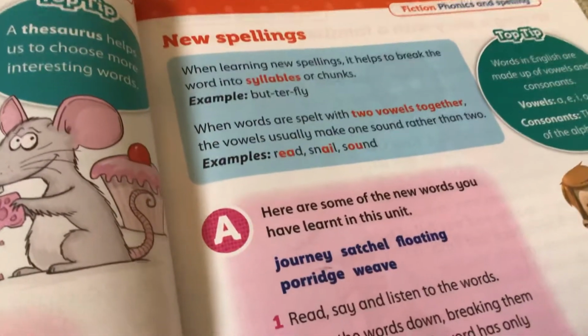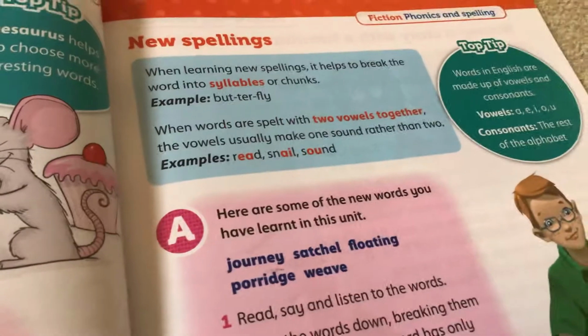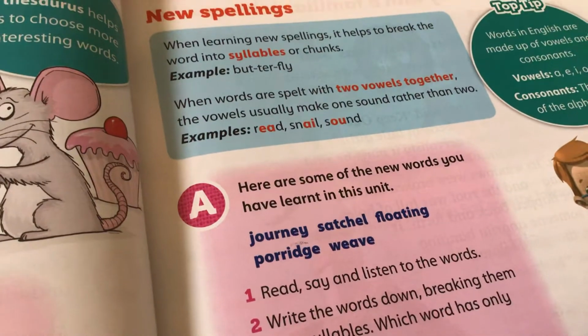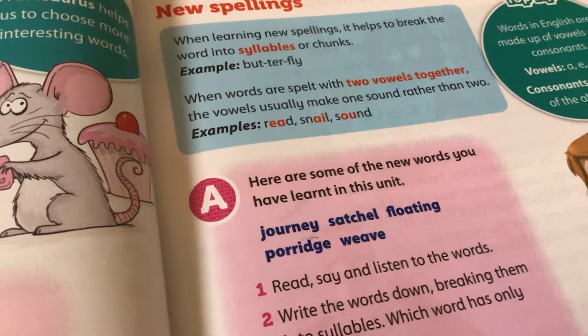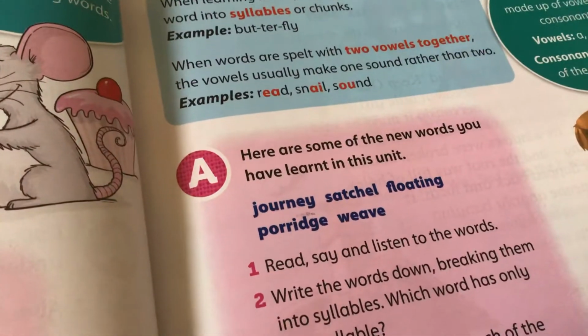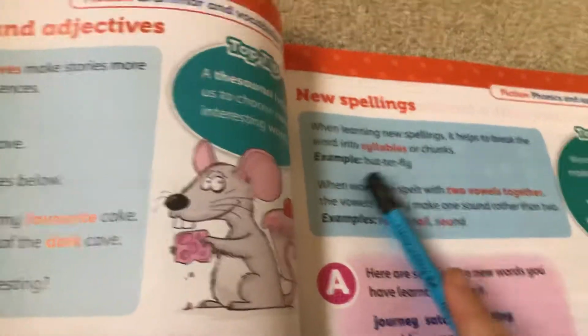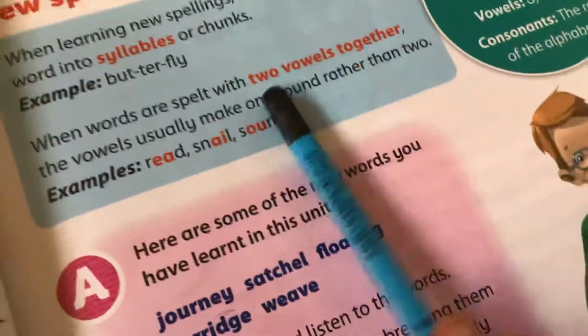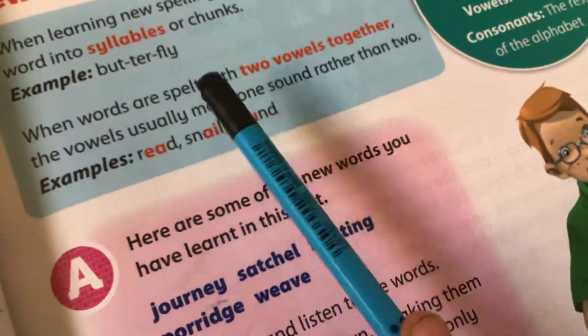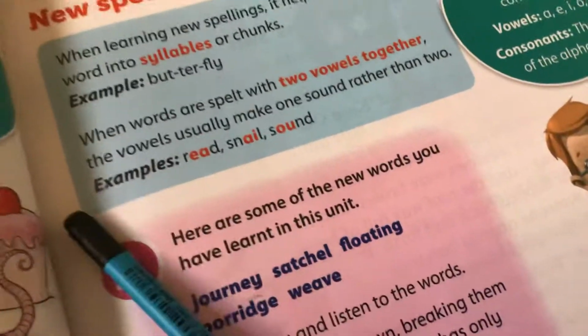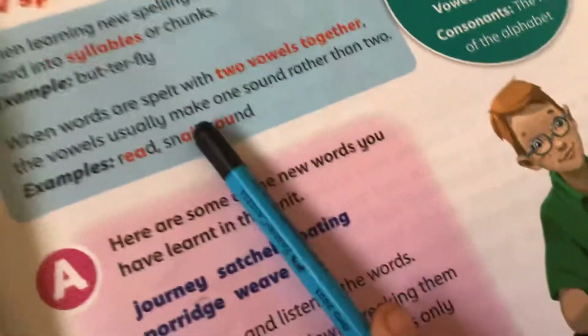New spellings. When learning new spellings, it helps to break the word into syllables or chunks. Example, butterfly. Anyway, when words are spelled with 2 vowels together, the vowels usually make 1 sound rather than 2. Like read, snails, sound.